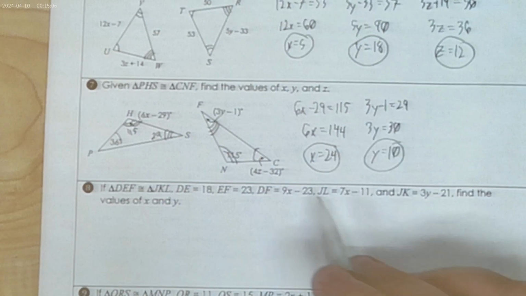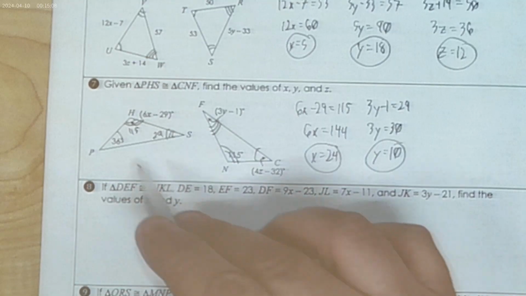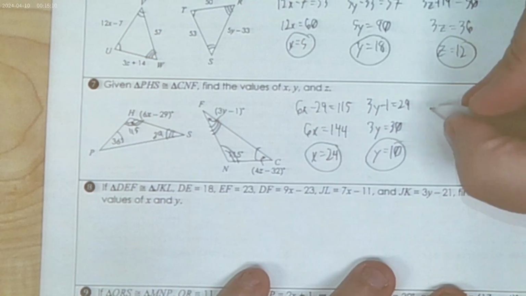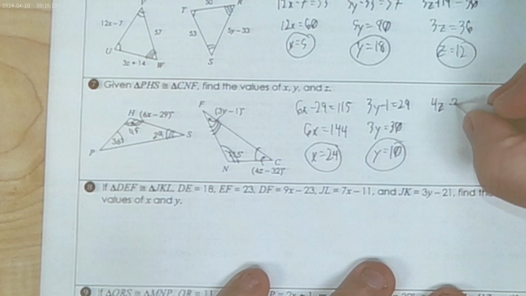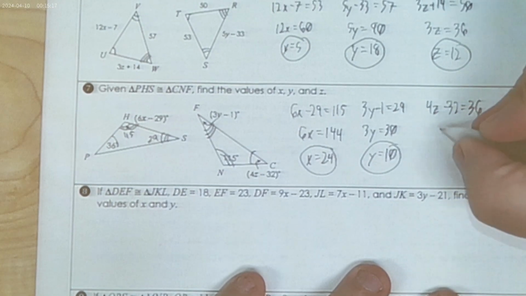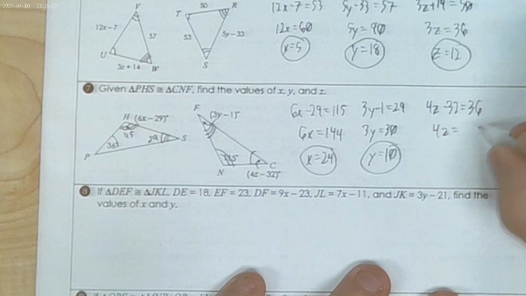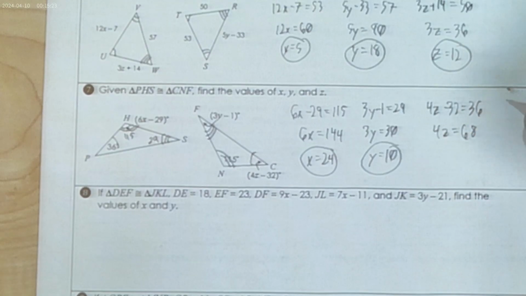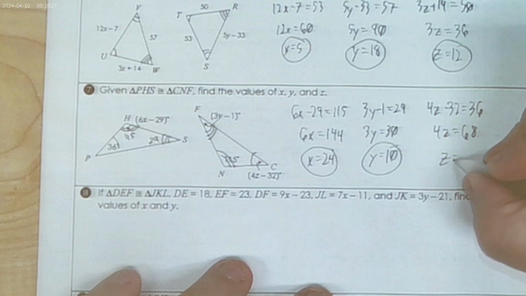And now z. I can see z is next to reference angle 1, which is equal to 36. So 4z minus 32 equals 36. All right. So 4z equals 36 plus 32 is 68. 68 divided by 4 equals 17. So z equals 17.